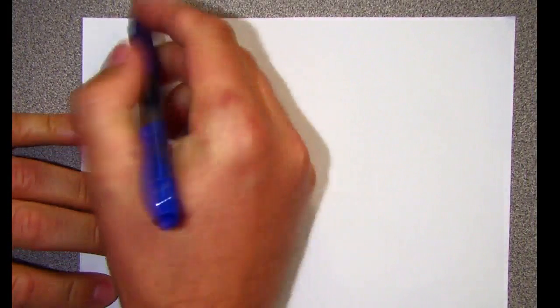Talk about horizontal asymptotes today, which is the same thing as the limit at infinity. So, horizontal asymptotes.